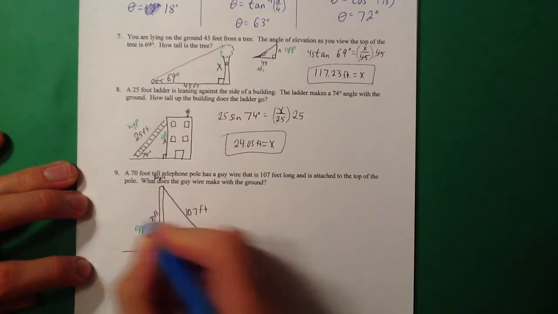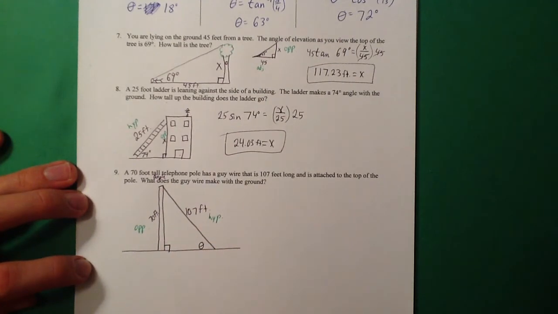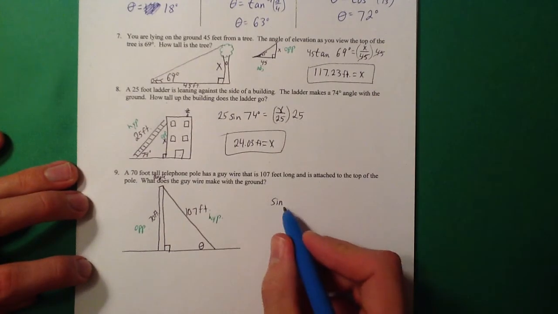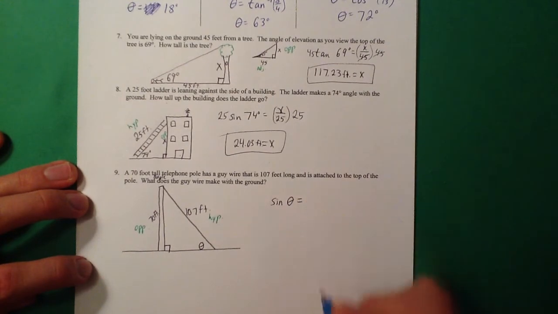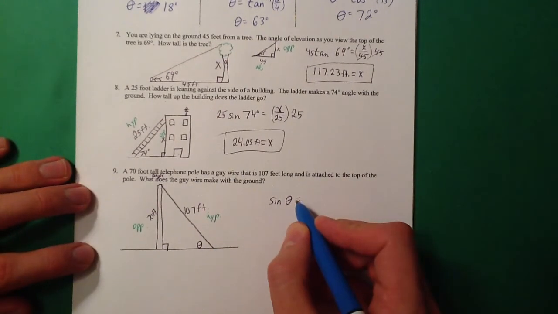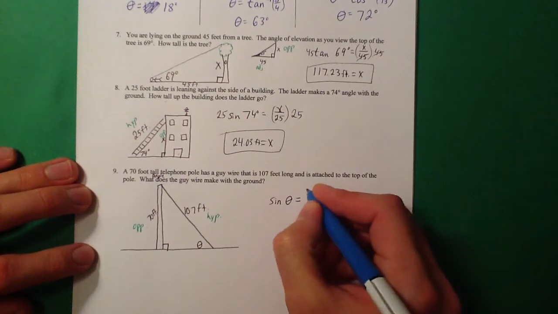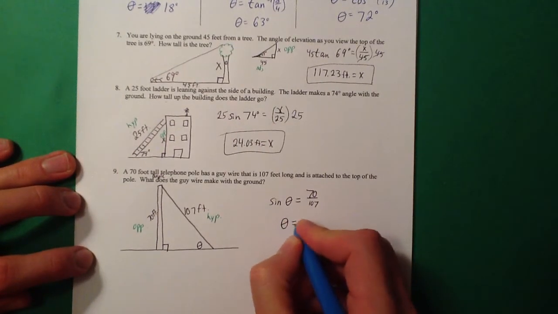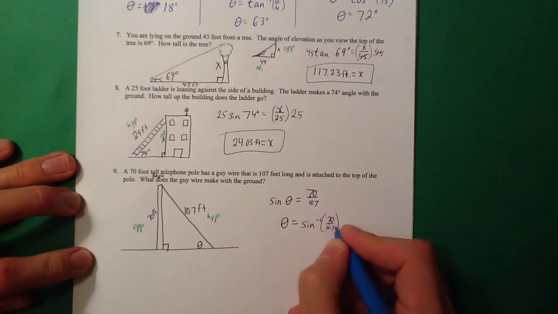This is opposite. This is hypotenuse. Opposite, hypotenuse. I think you know what that is. That would be sine. Now, your angle always comes after your trig function. My angle is unknown. Because my angle is unknown, I called it a Greek letter for one thing, doesn't have to be, but because my angle is unknown, I will need to do an inverse trig function. So 70 divided by 107. In the calculator, we will type this. 70 over 107, and it's going to tell me what angle that is.